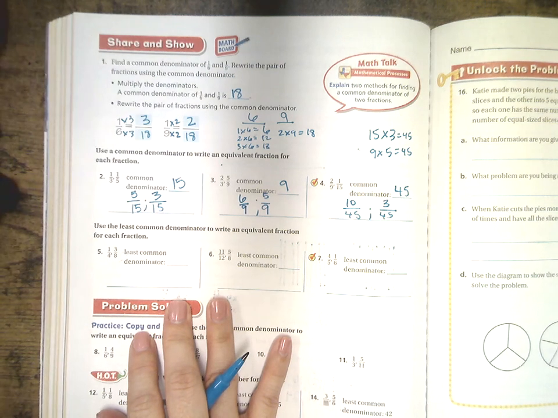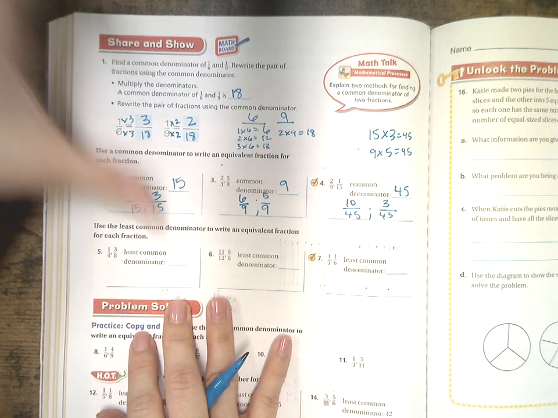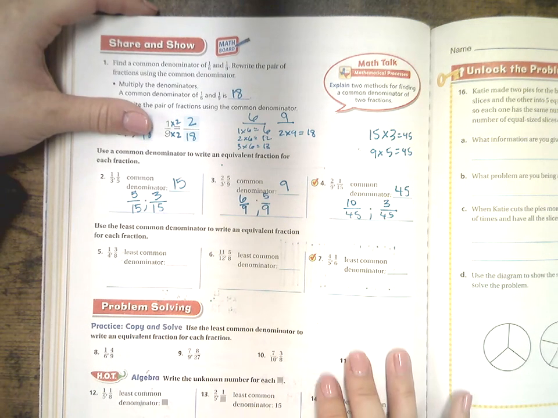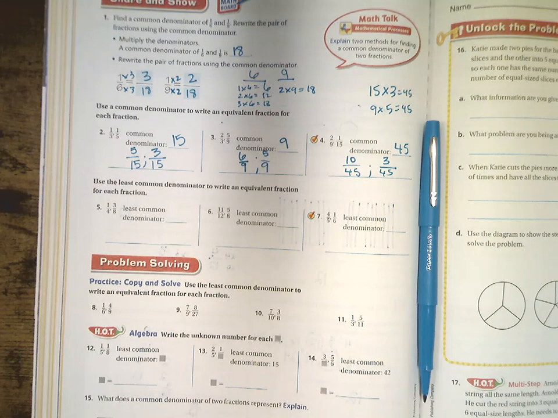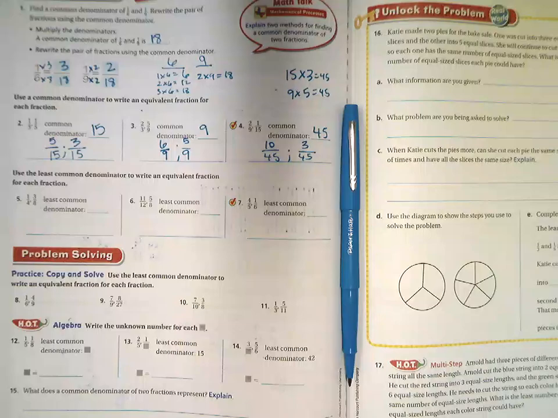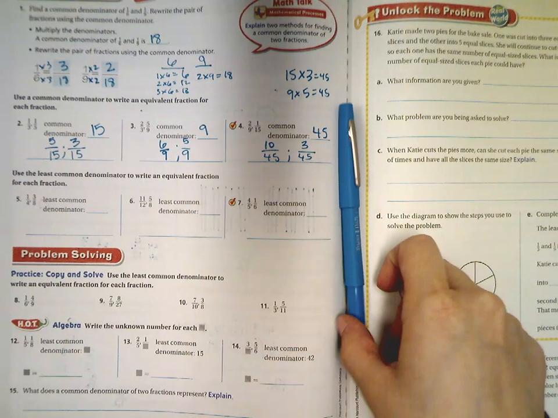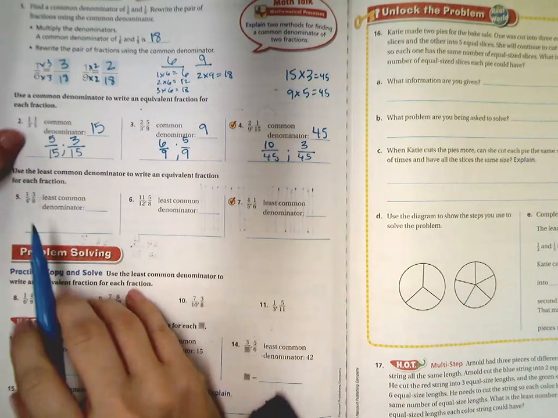I want you to try 5 and 6 on your own. Okay? Try 5 and 6 on your own. I'll give you a moment. So let's look at these real quick. 5 and 6. Now that you have some time to do it on your own. Okay?